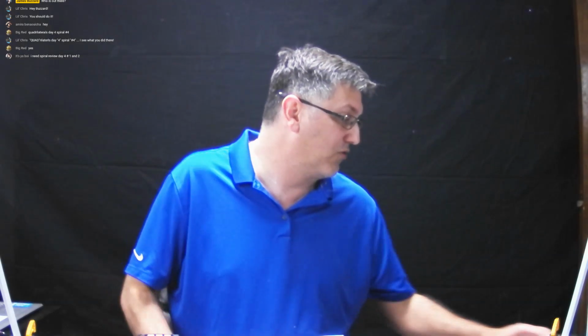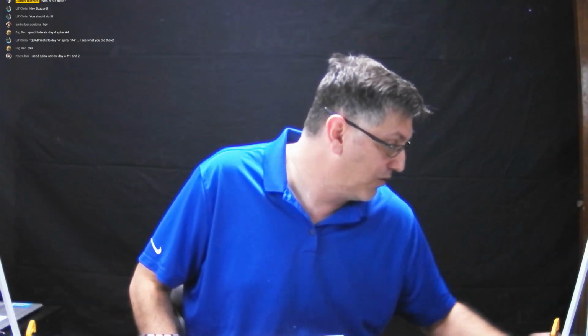Let's see. The period of a pendulum is the time required for the pendulum to swing back and forth to complete one cycle. The period in seconds is a function of the pendulum's length, which is defined as the formula. Well, we're missing the formula. That's the issue. So let me go look at the actual original document. Let me get off of my iPad and go to my computer and look at it.